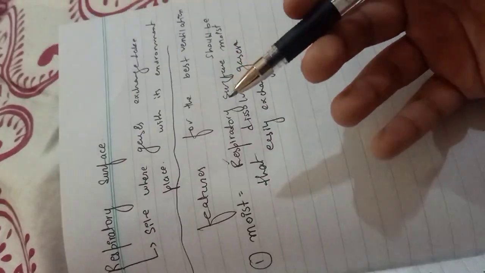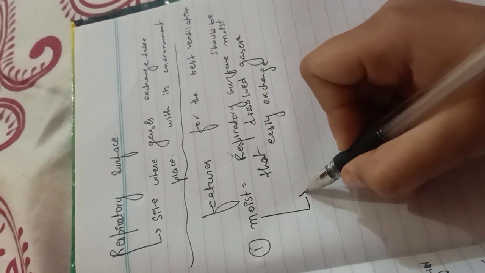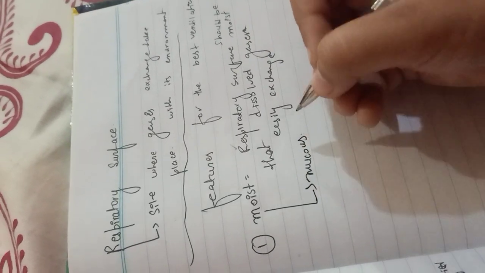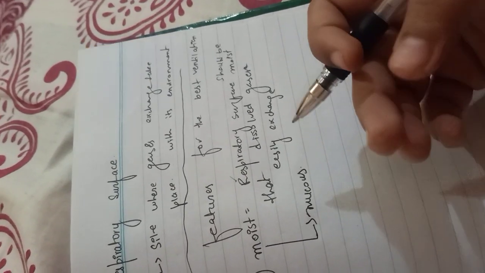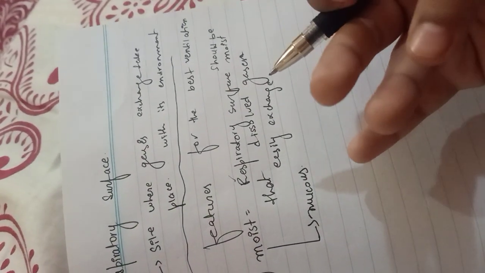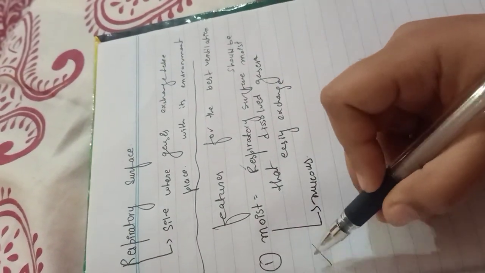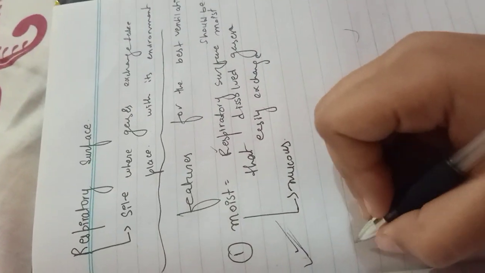So which thing makes a respiratory surface moist? The presence of mucus. You can take the example of frog skin. In lungs, the alveoli sacs are all moist just because of mucus. So this was the first characteristic.